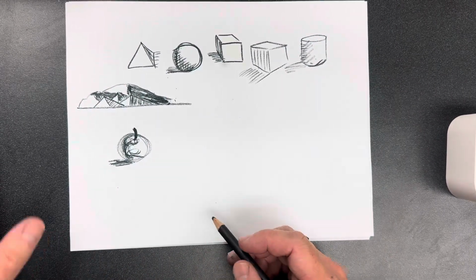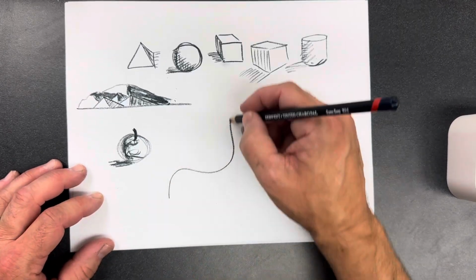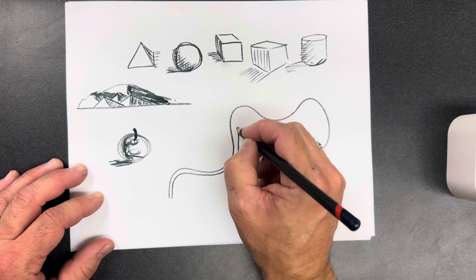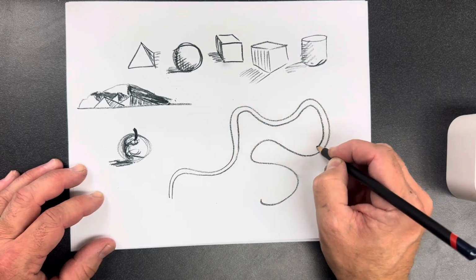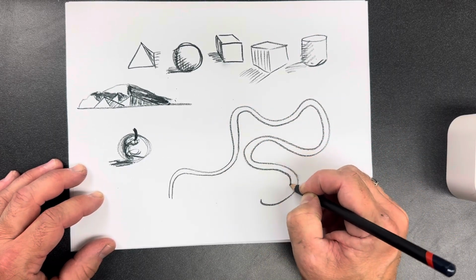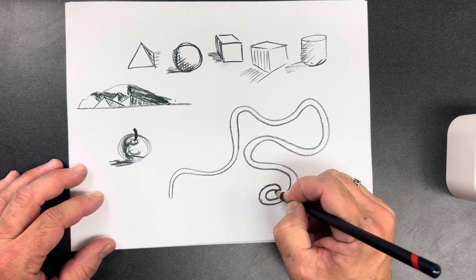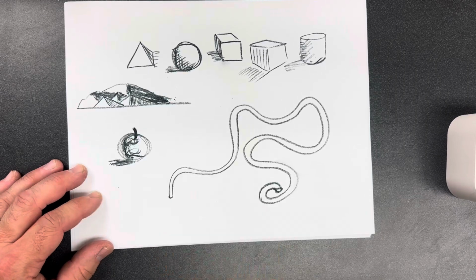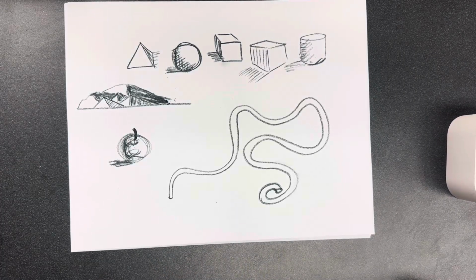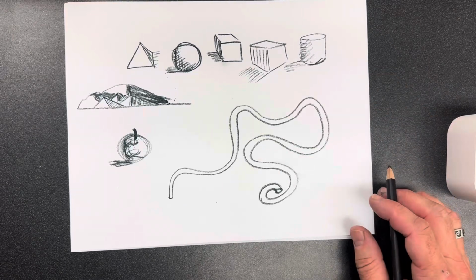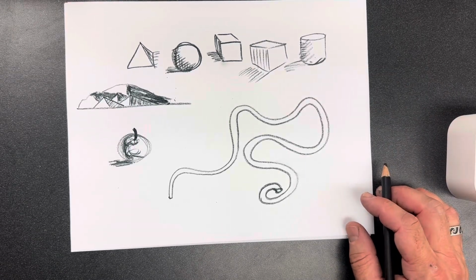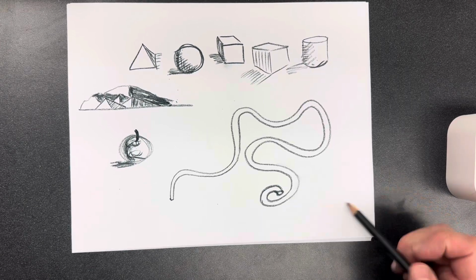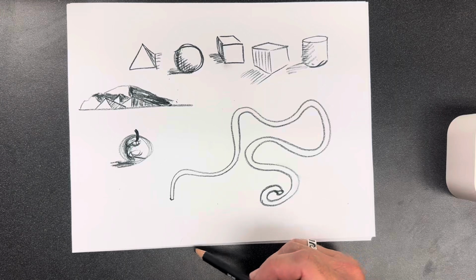Take the cylinder, you can turn it into a big old piece of spaghetti. Whoa. A very big, thick spaghetti. See, it's just a big old cylinder when all is said and done. So many other things you can do with the cylinder. So that's shapes into forms. Simple shapes become forms.